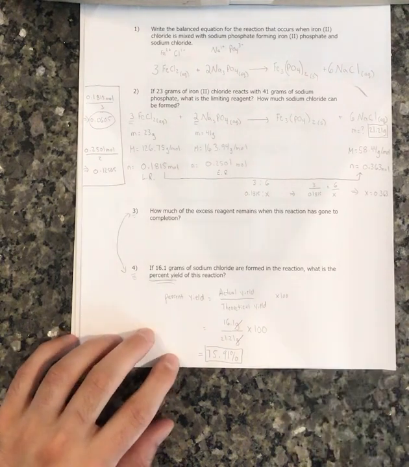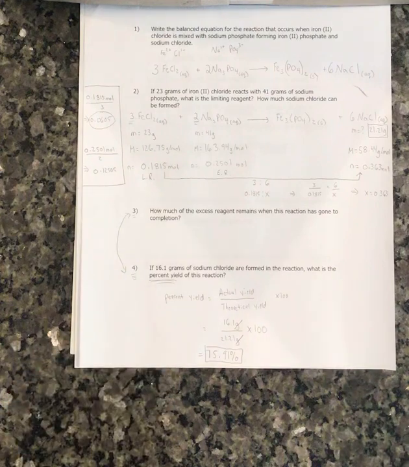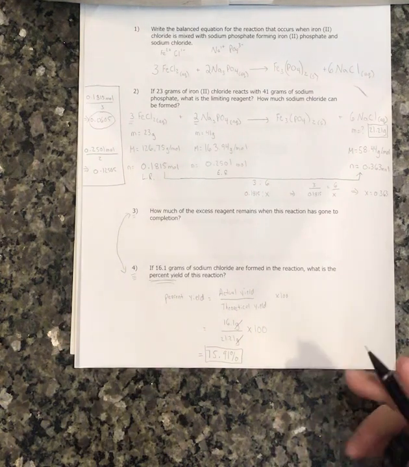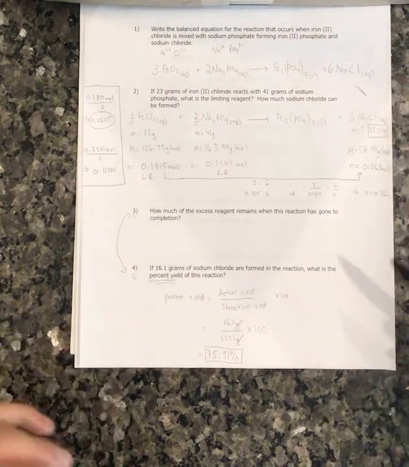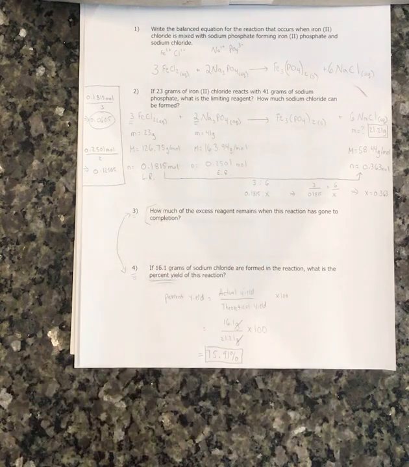Okay, and once again, obviously, we give you a therefore statement. Therefore, the percent yield for this reaction was 75.91%. Okay, so that's everything that we've done up to this point. Now we're going to add our last step.